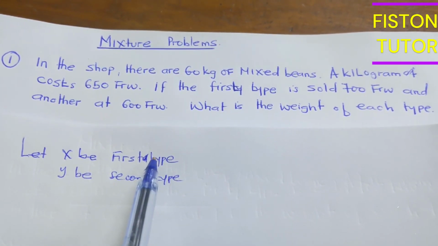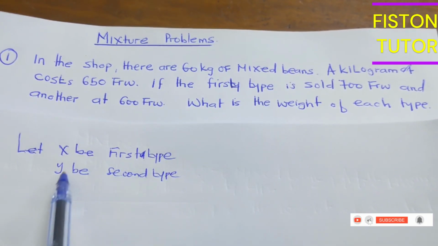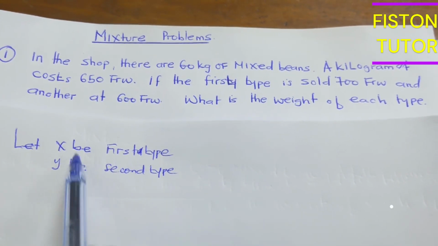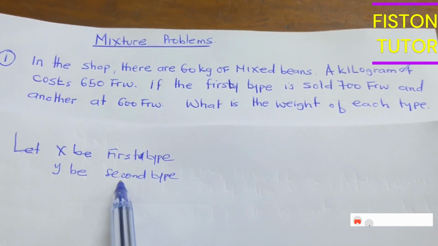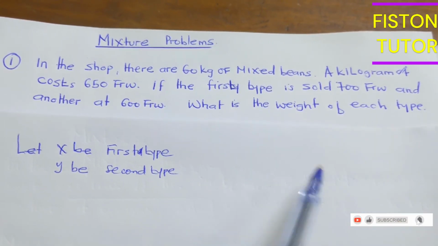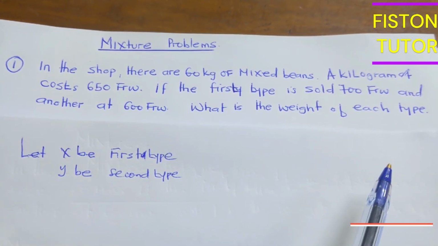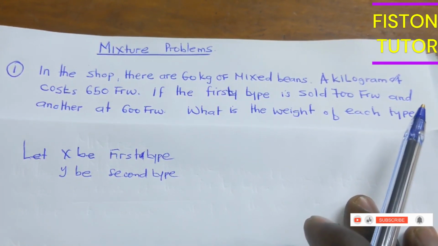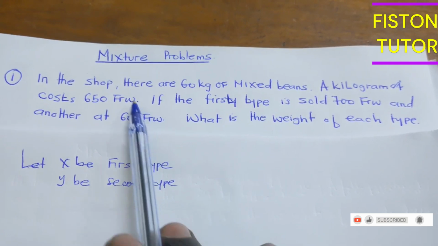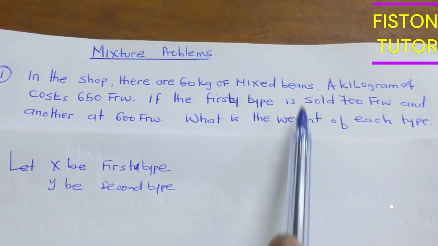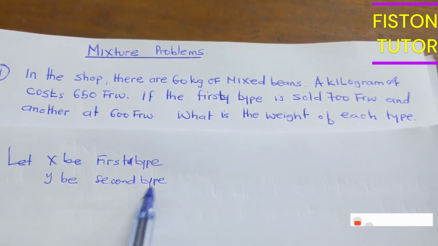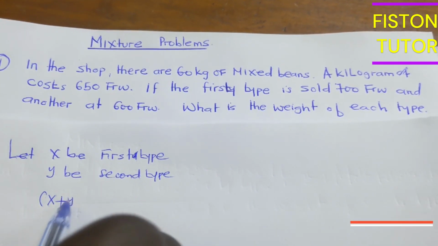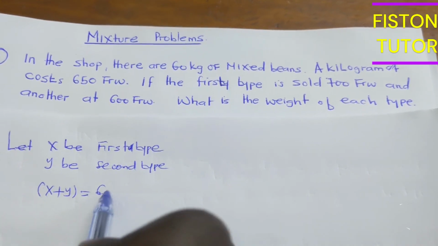Because the first type is unknown. We don't know the first type. And we choose Y because we don't know the second type. And X and Y, the first type and the second type, are different. That's why we use X and Y. So let us try to include in the question what we have been given. Now here we have in the shop there are 60 kg of mixed beans. Let us take that we have mixed the first type with the second type. So we have made this one, X plus Y is equal to 60.